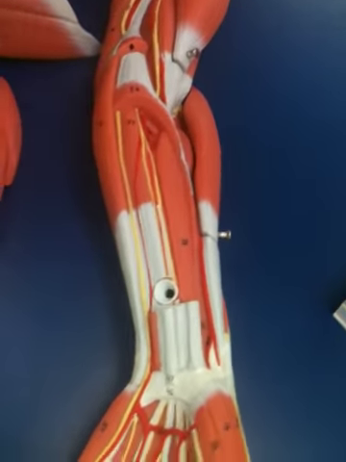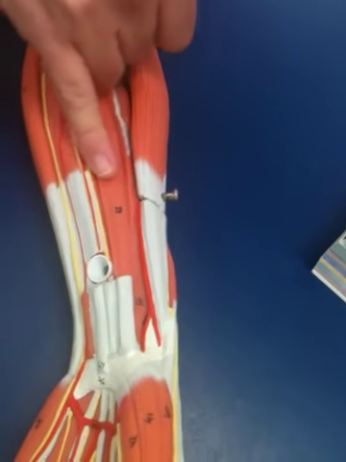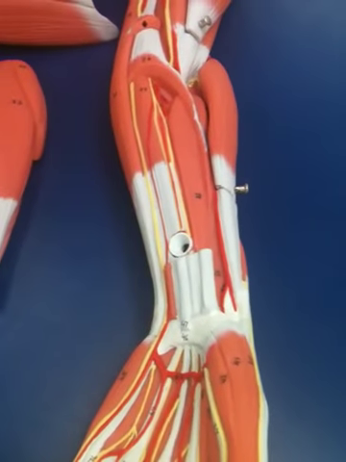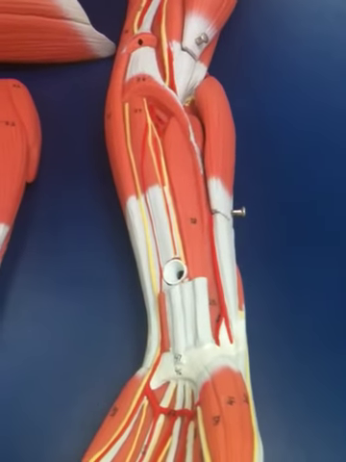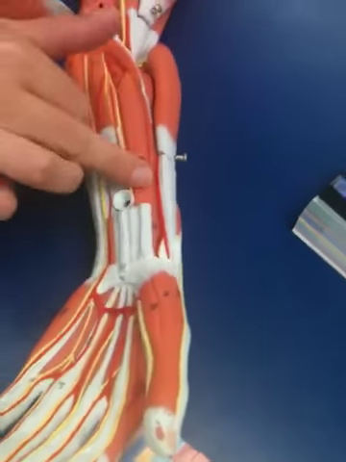This muscle right here is your flexor pollicis longus muscle. Pollicis means thumb. Hallucis means big toe. So if you name them in the foot, they're going to be hallucis.